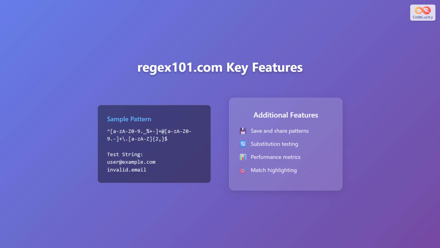That's followed by a plus sign, then an @ symbol, then another character class that includes lowercase a to z, uppercase A to Z, 0 to 9, a period, and a hyphen, followed by a plus sign, then a backslash period, and then another character class that includes lowercase a to z and uppercase A to Z with a length of 2 or more, then a $ sign.